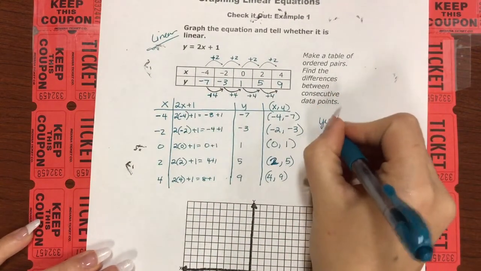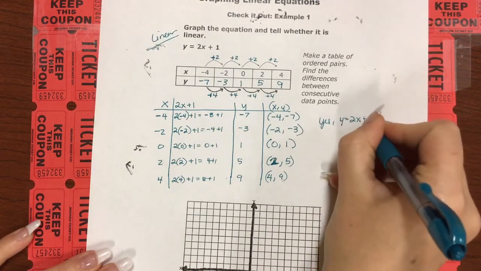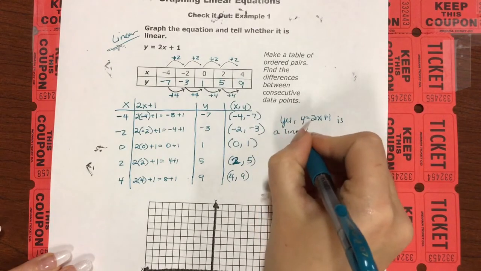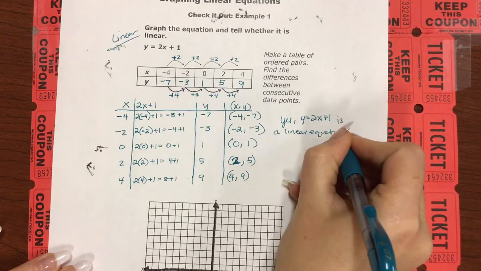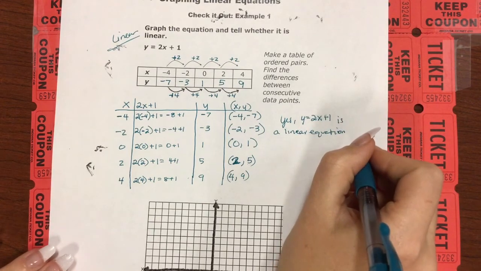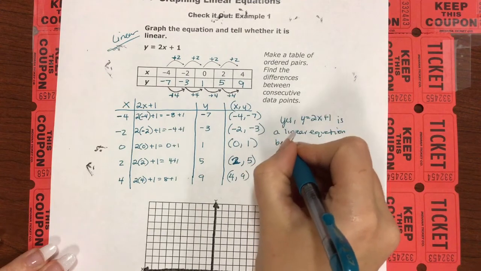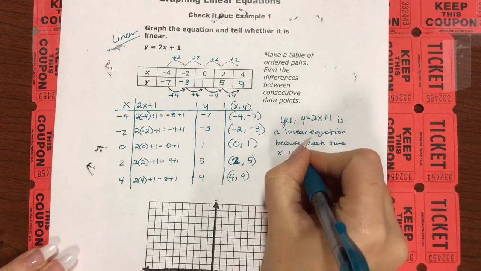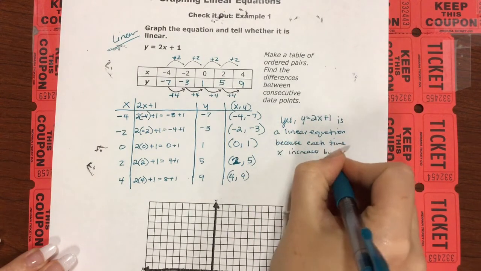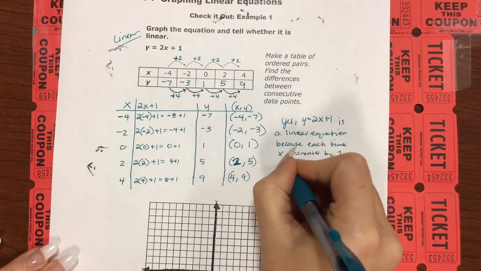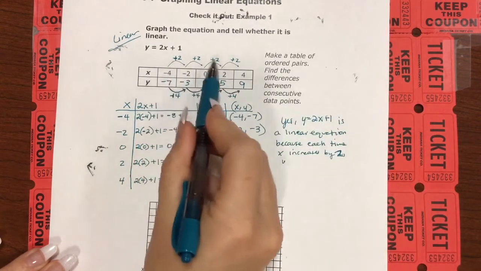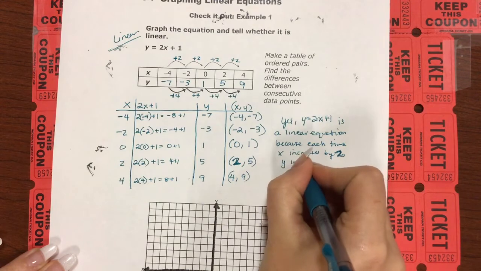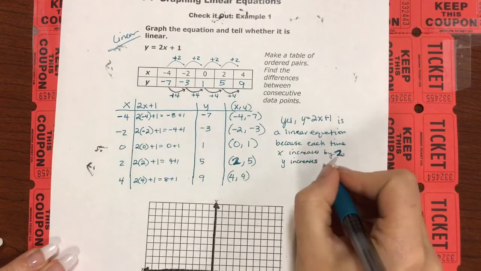So we can say, yes, y equals 2x plus 1 is a linear equation because each time x is increasing by 2, y increases by 4.